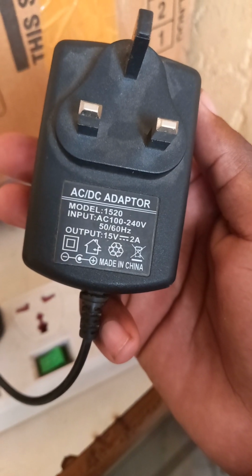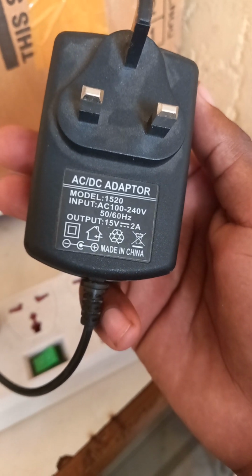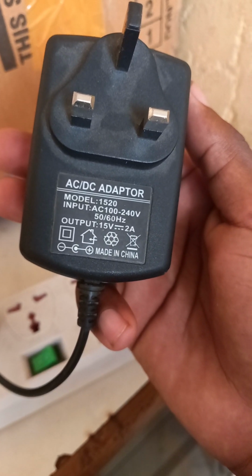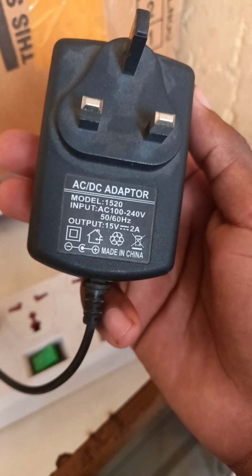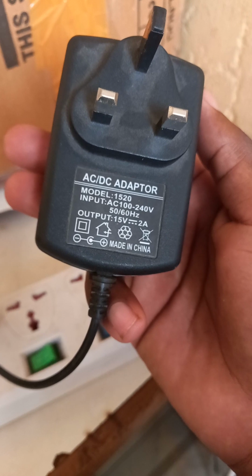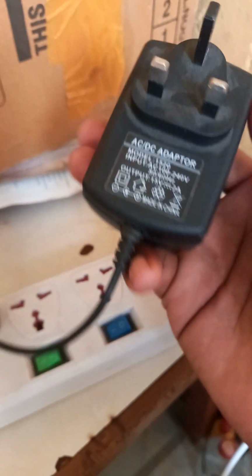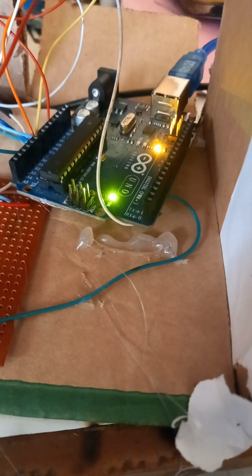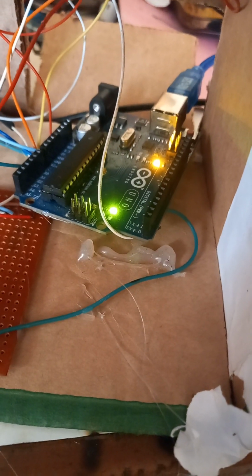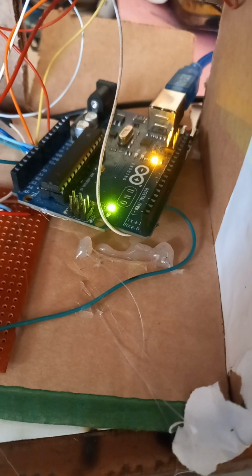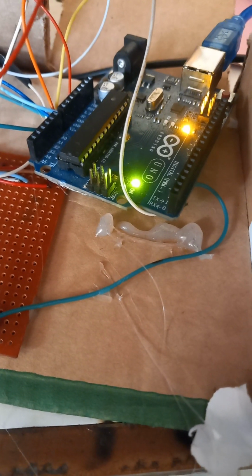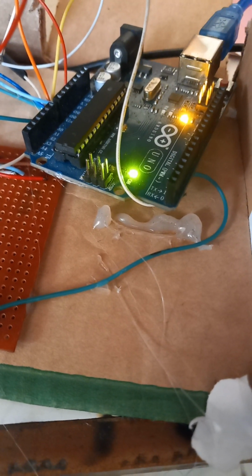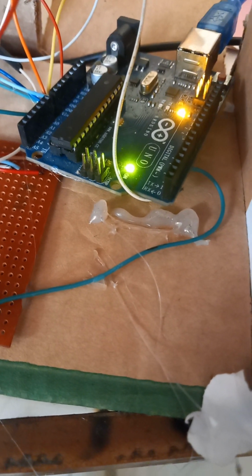The power adapter that I used is here. It has an input of 100 to 240 volts, and the output is 15 volts, 2 amps. The Arduino Uno board uses 5 volts. It is powered by 5 volts, or you can use a 9 volt battery or any other source that is compatible with the board.